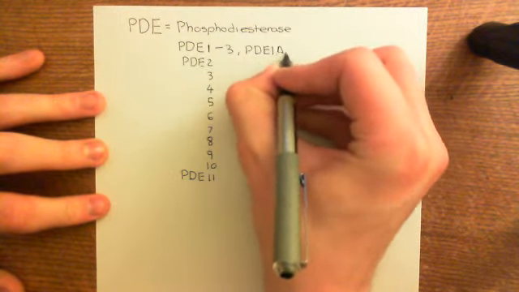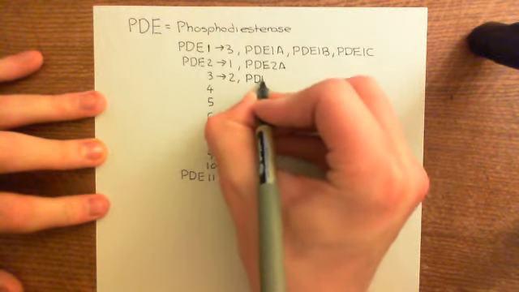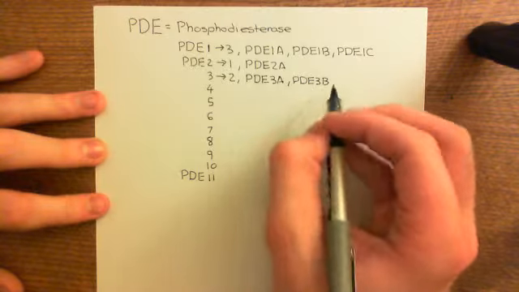In the second family, there is only one gene, and this is called phosphodiesterase 2A. This codes for a protein that would then be called phosphodiesterase 2A protein. In the third phosphodiesterase family, there are 2 genes, which will be called phosphodiesterase 3A and phosphodiesterase 3B. Both of these code for proteins which would then be called phosphodiesterase 3A protein and phosphodiesterase 3B protein.